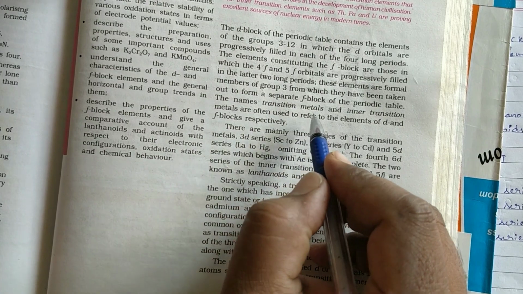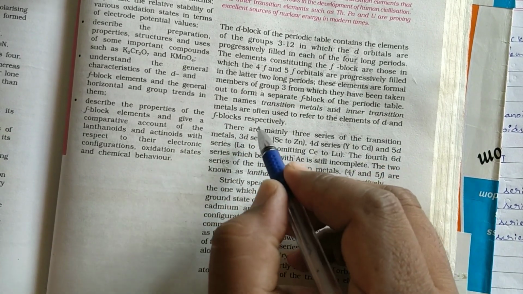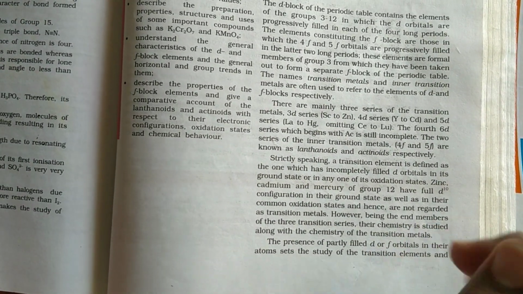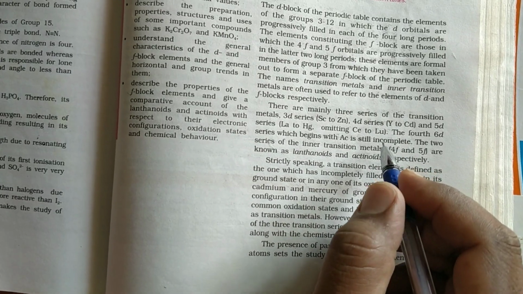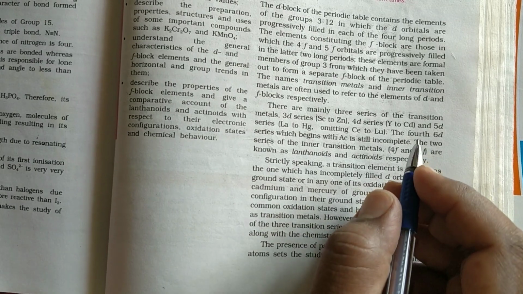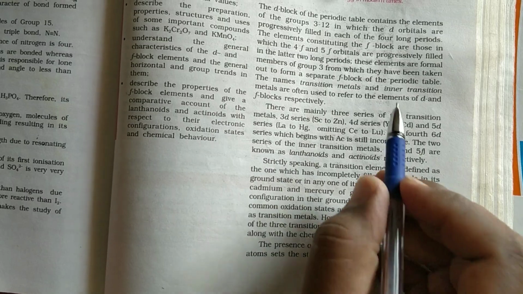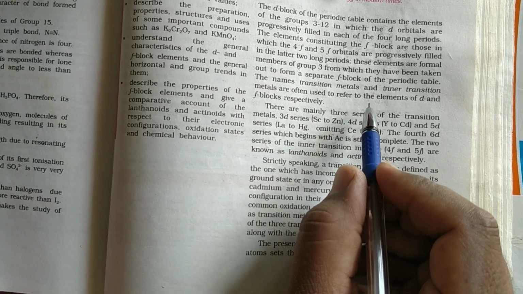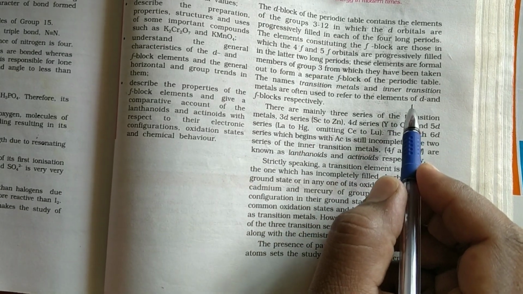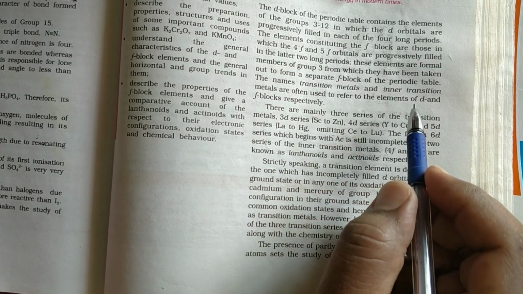The names transition metals and inner transition metals are often used to refer to the elements of D and F block elements. Often means very frequently. Frequently we will use transition elements for D block elements and inner transition elements for F block elements. But one slight difference is there in the definition of transition elements and D block elements. That one I will clearly explain. Before that, what is the other name for D block? Those are transition metals, and F block are inner transition elements.